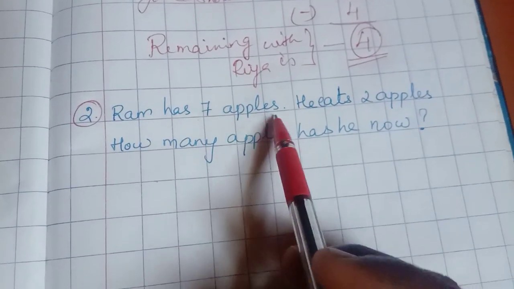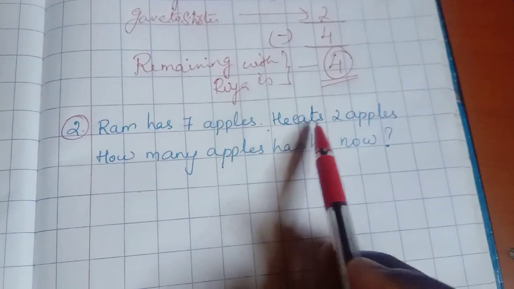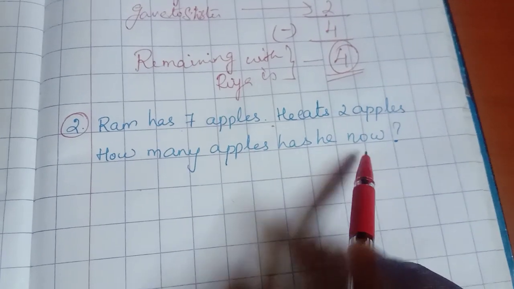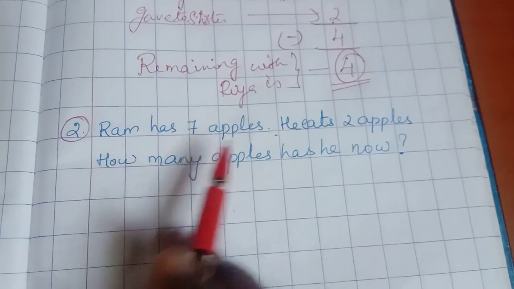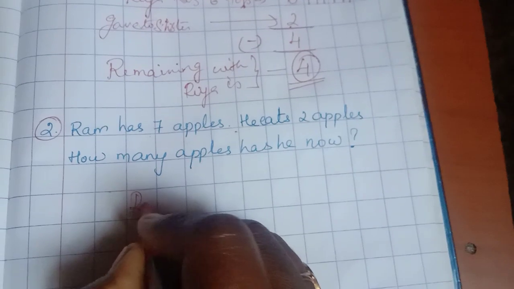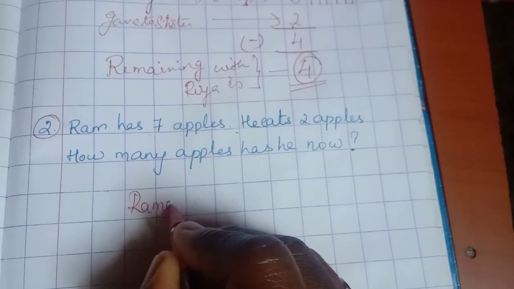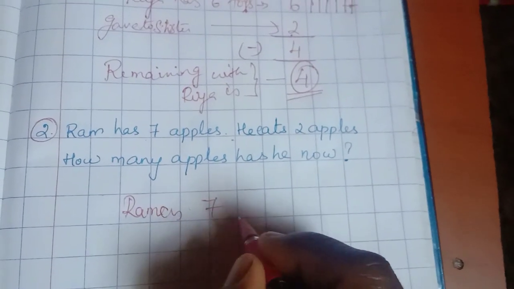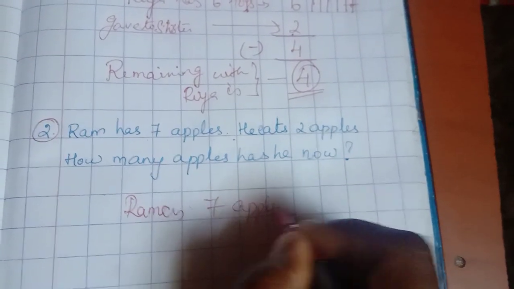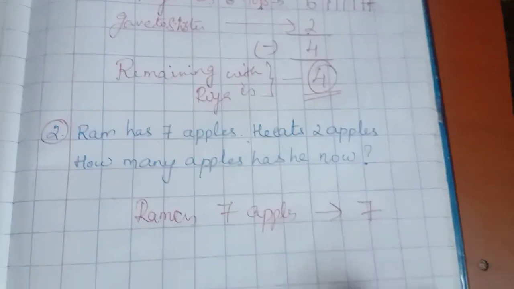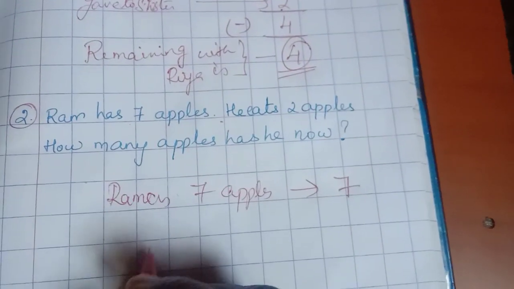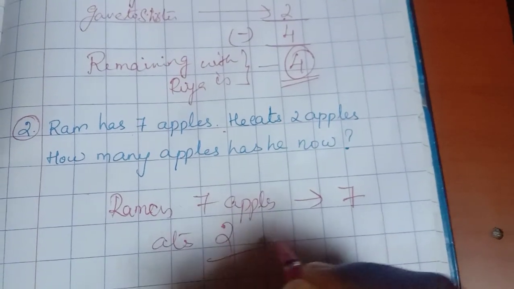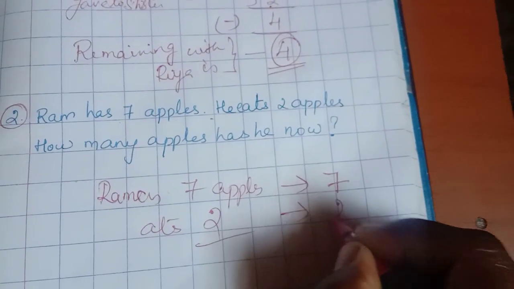Ram has 7 apples. He ate 2 apples. How many apples does he have now? So Ram has 7 apples, so I am writing 7. He ate 2 apples, so I am writing here 2.